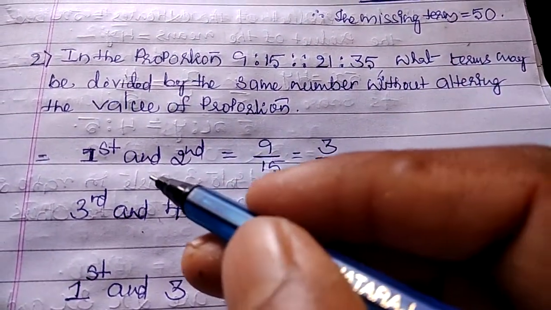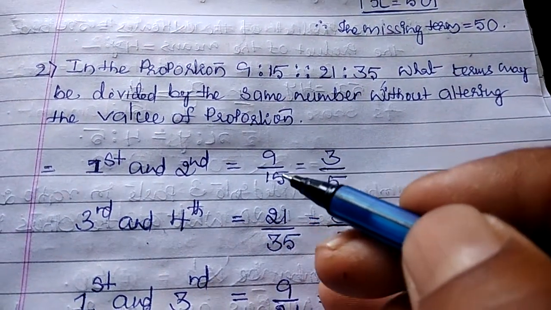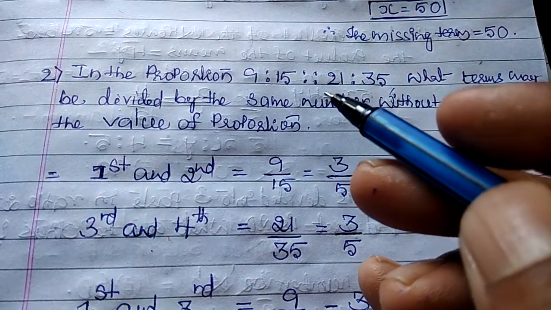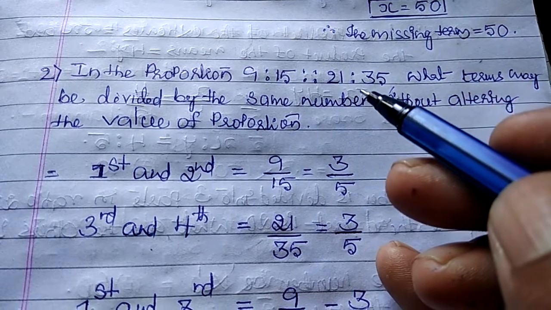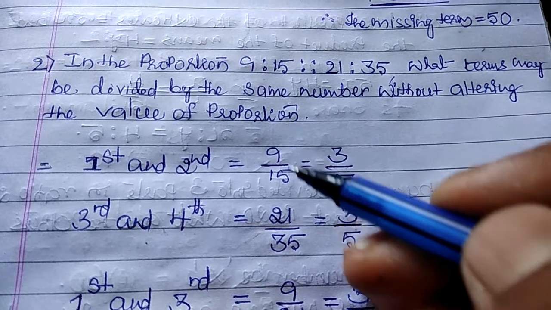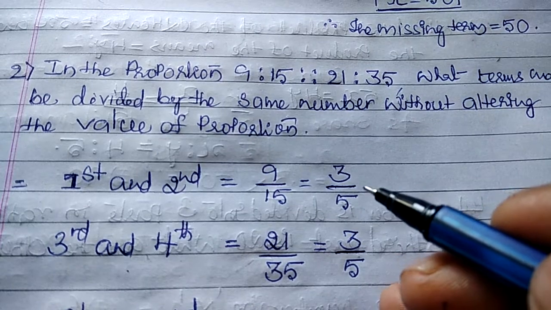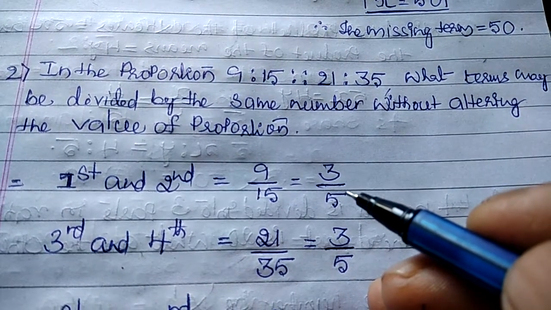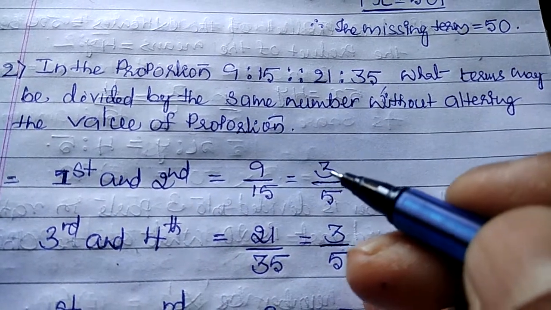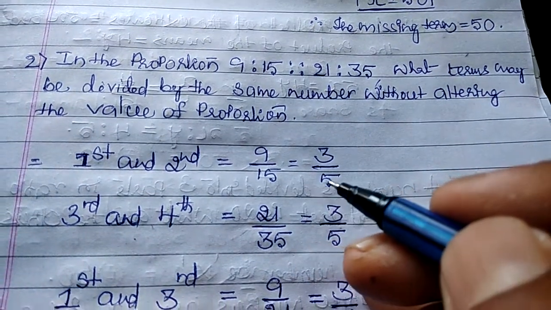So here the first and second terms are 9 by 15. First term 9, second term 15, third term 21, fourth term 35. So first and second terms are 9 by 15. The same number taken is 3; we divide by 3. 3 3s are 9, 3 5s are 15. So here the same number is 3.